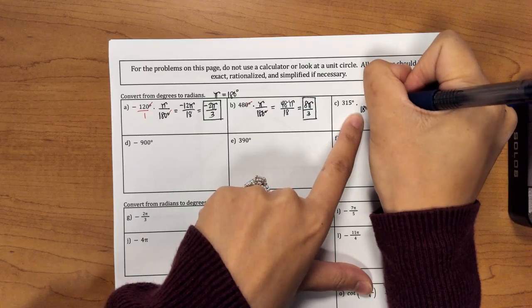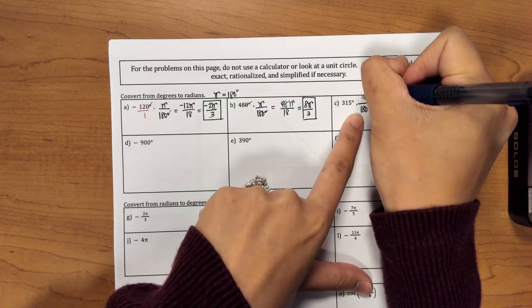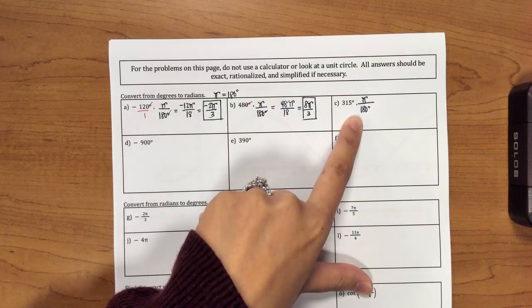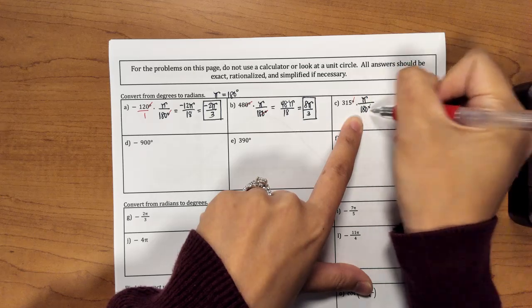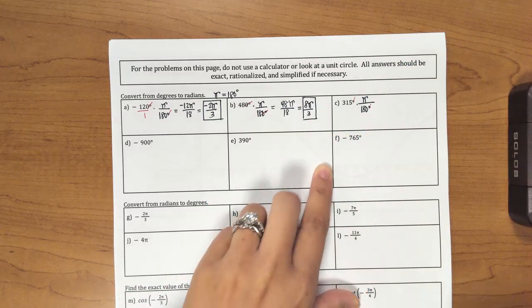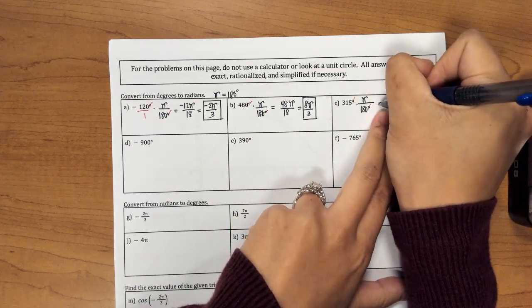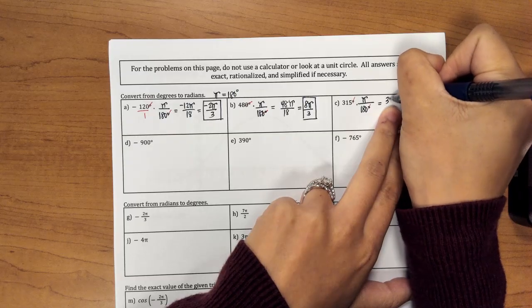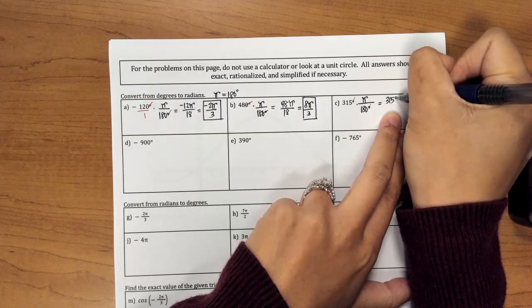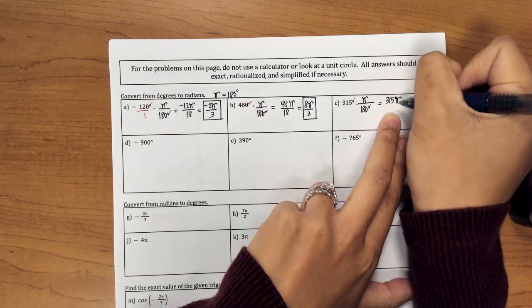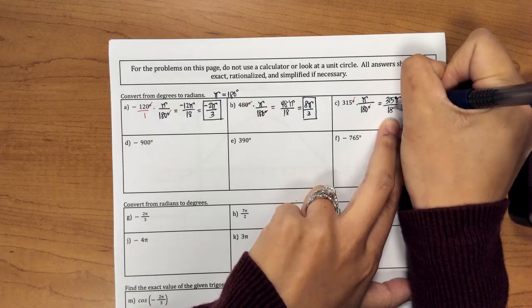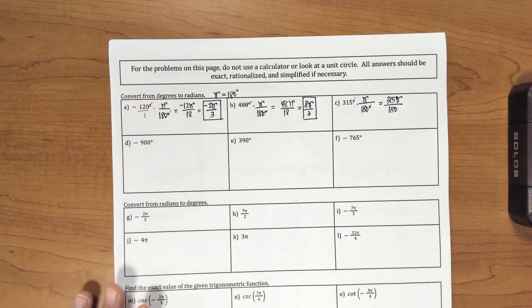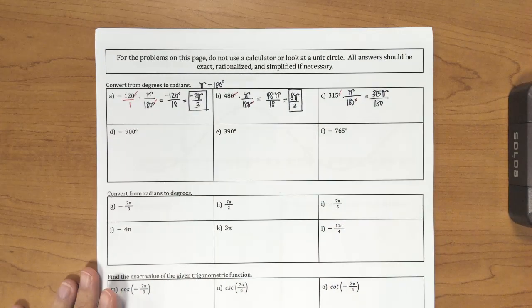Okay, 315. So 180 degrees on the bottom and pi on the top. The degrees cancel out. Oops, sorry, this will be pi, not degrees. So this one, I do recognize 315 and 180 both on my unit circle.